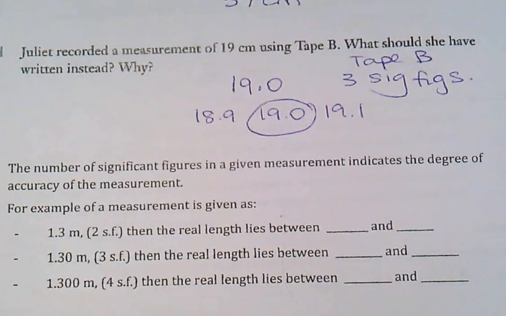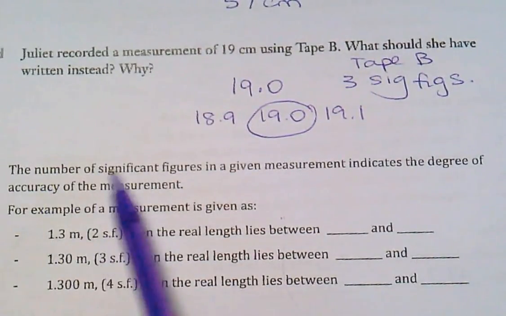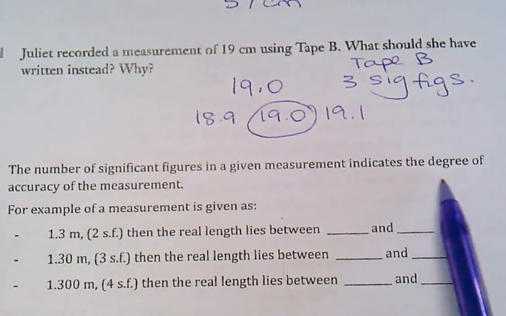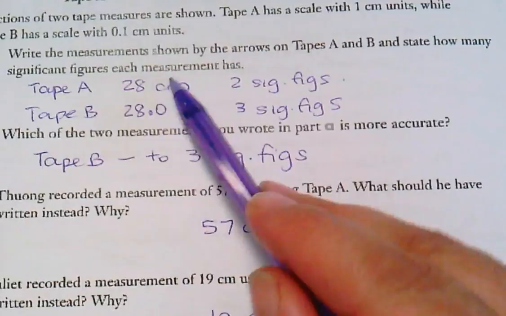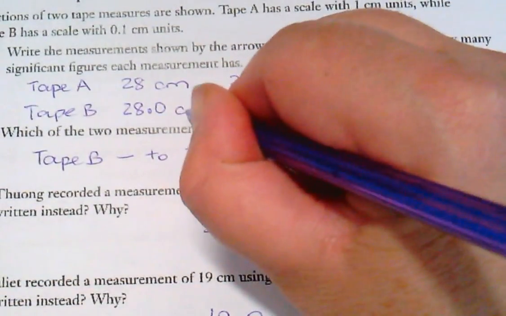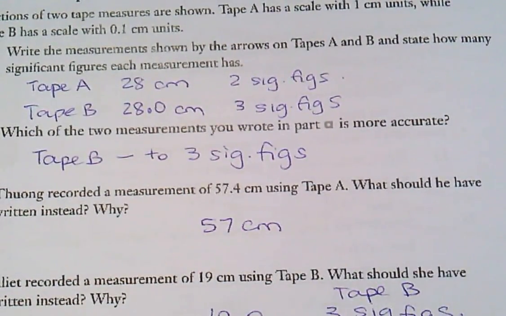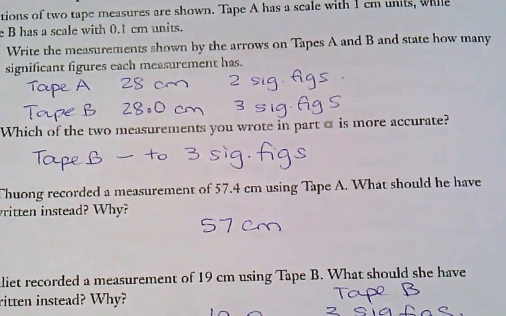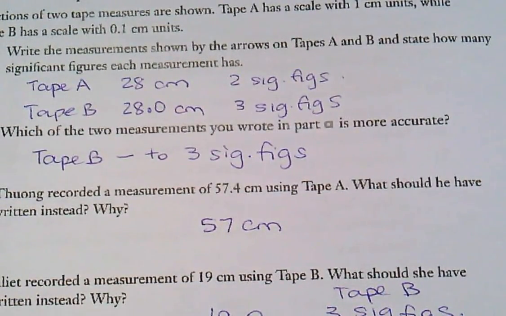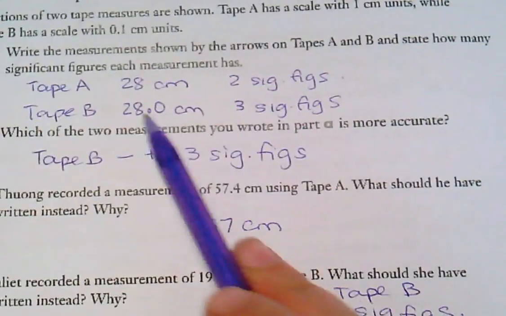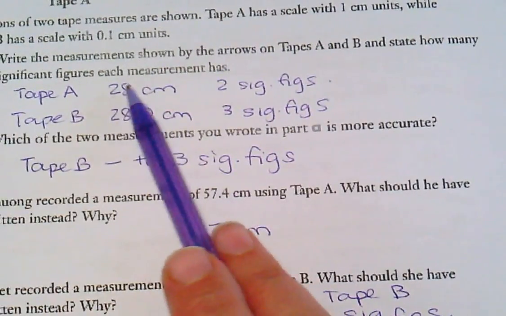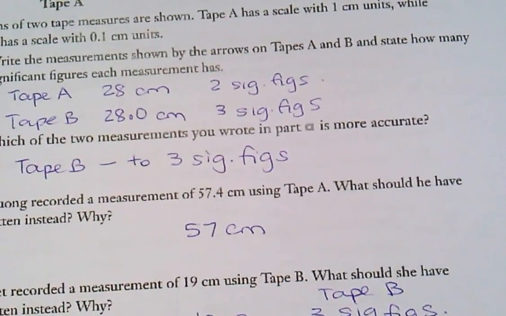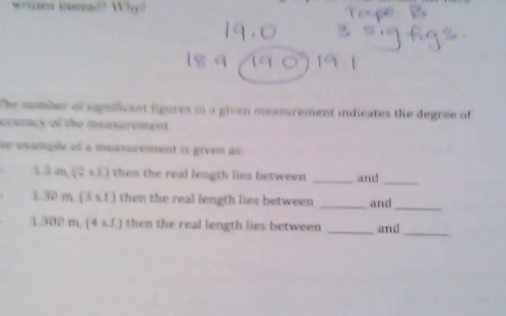All right, this last thing is very important. The number of significant figures in a given measurement indicates the degree of accuracy. Now, you can just see now how 28 and 28.0 are different. Did you see from that example? If you write 28.0, it means that you can read it exactly, and that the measuring tape has the millimetres in it basically, but this first one, tape A, doesn't. So 28.0 indicates a very accurate measurement.